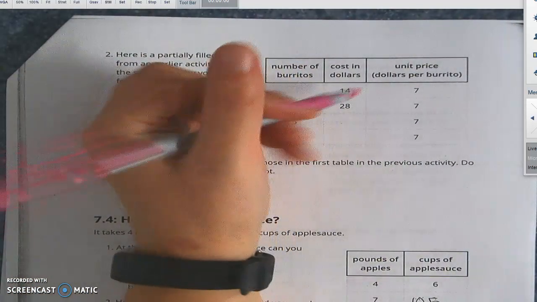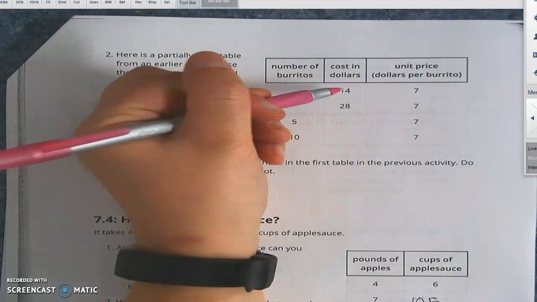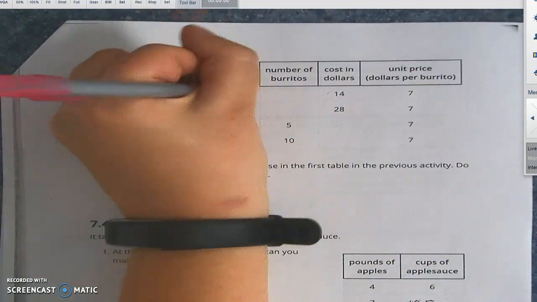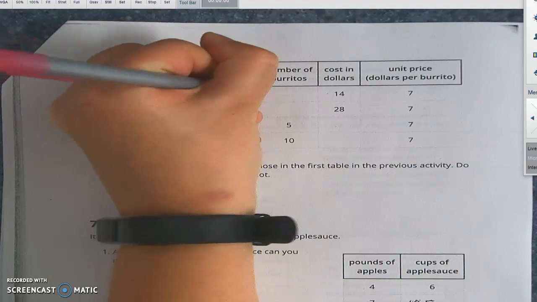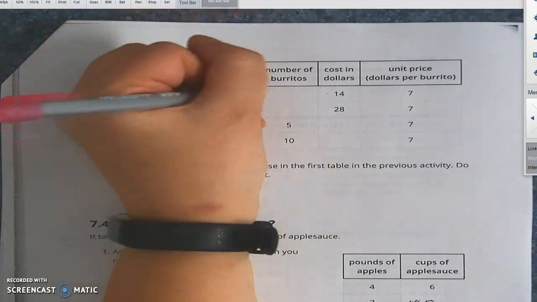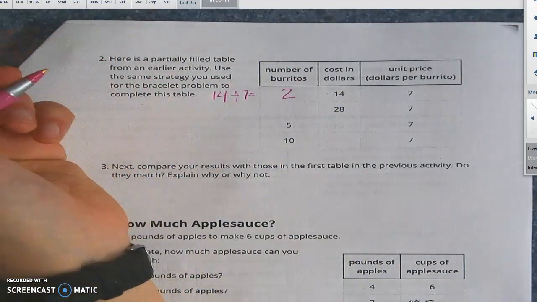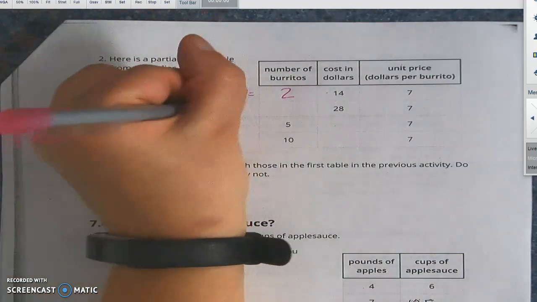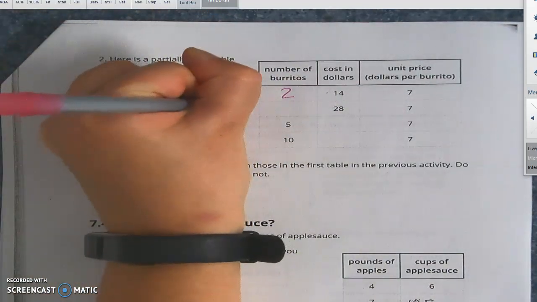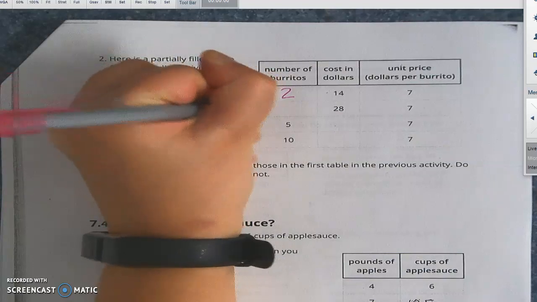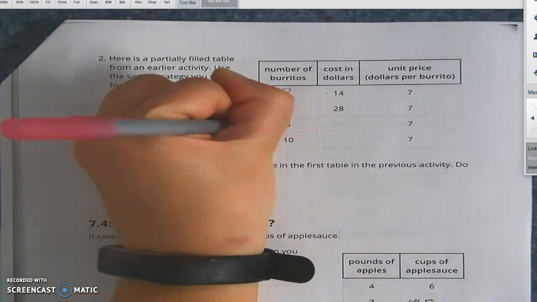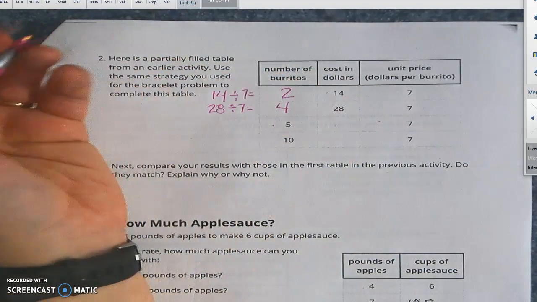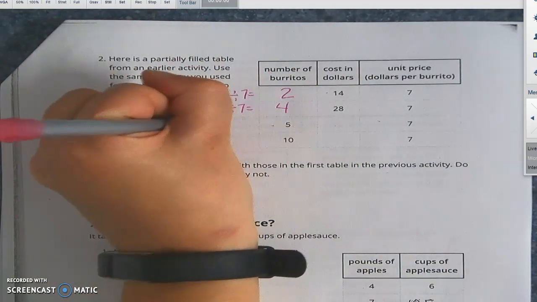So if we know that it's $7 per burrito and we paid $14, we can do $14 divided by $7 per burrito, which is 2 burritos. Here we can do $28 divided by $7 per burrito would be 4 burritos. Here we know that we bought 5 burritos and we paid $7 per burrito.